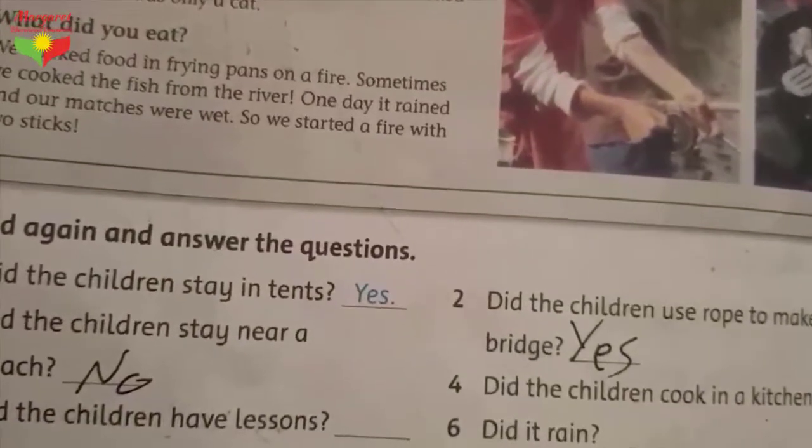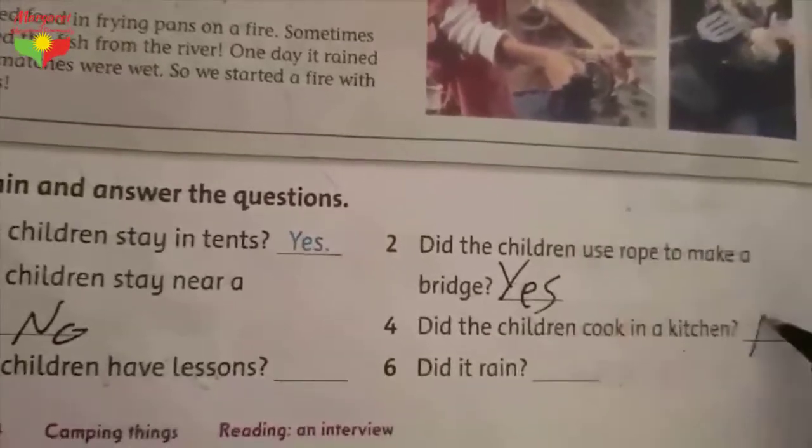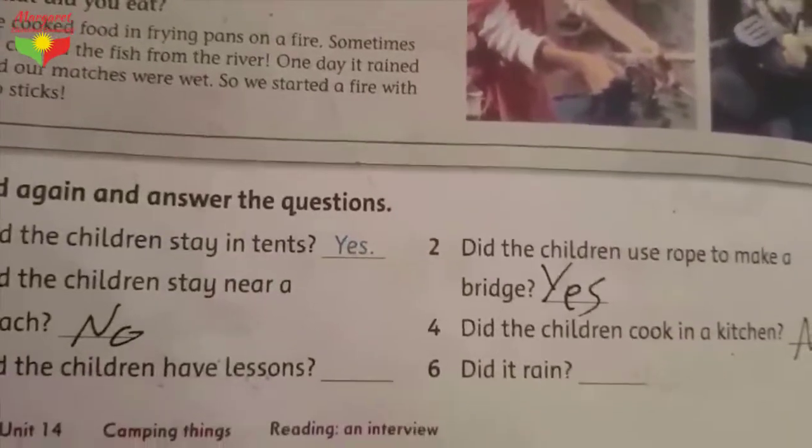They are in the camping. They are outside. They are on the mountain. How can they cook in the kitchen? Nope. Of course no. Did the children have lessons? No, they didn't have any lesson. They didn't have any lesson.